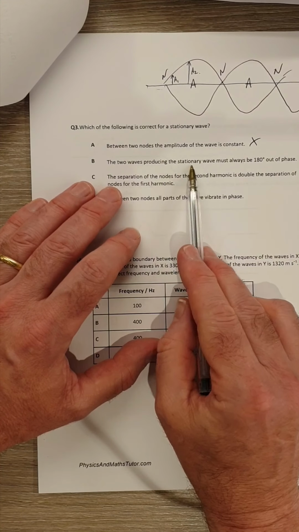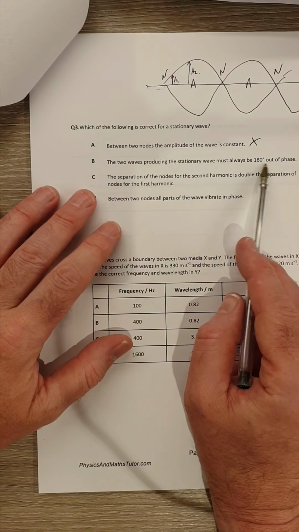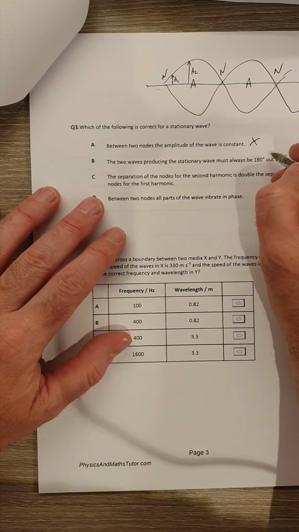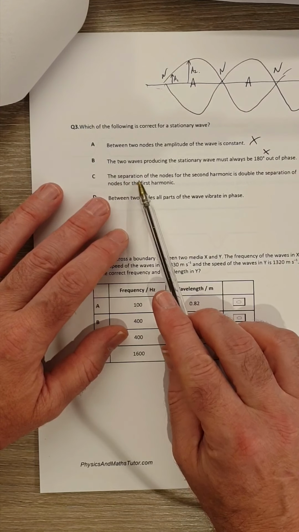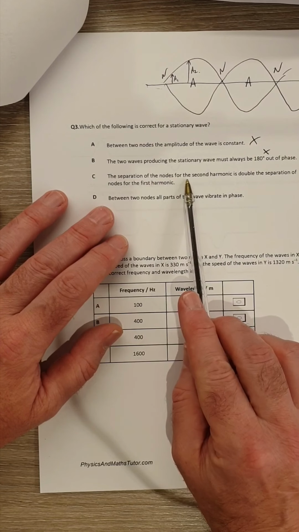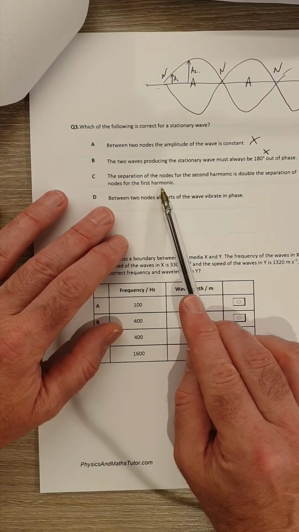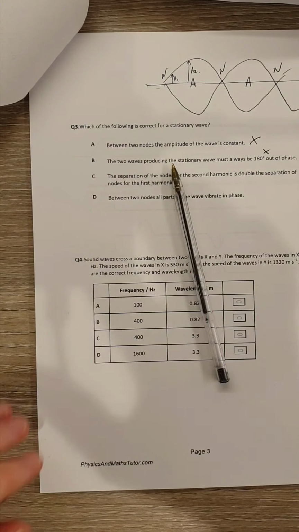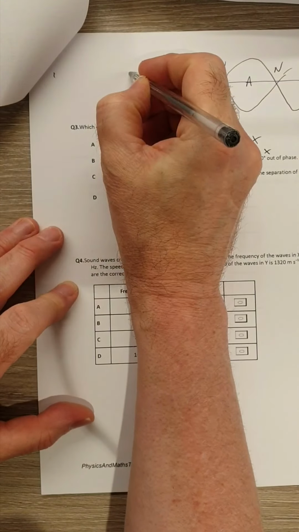The two waves producing a stationary wave must always be 180 degrees out of phase. Well, that's not true, because the two waves are moving past each other. The separation of the nodes for the second harmonic is double the separation of the nodes for the first harmonic. So first harmonic looks like this.